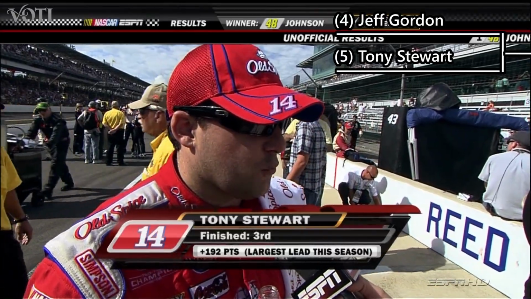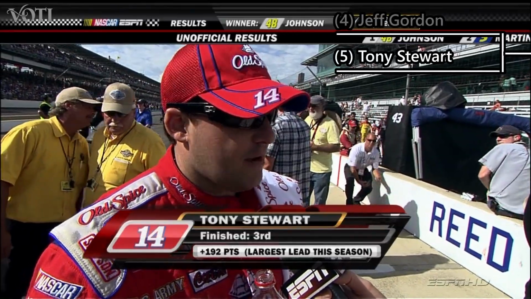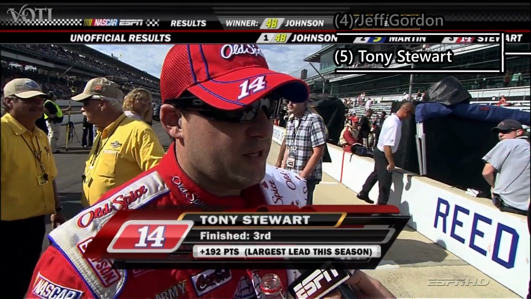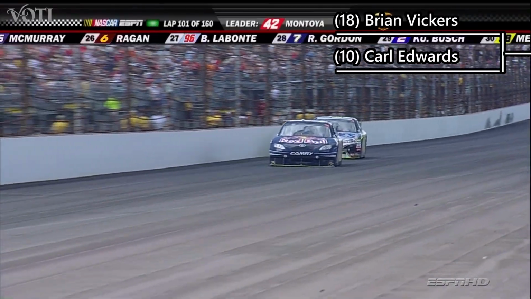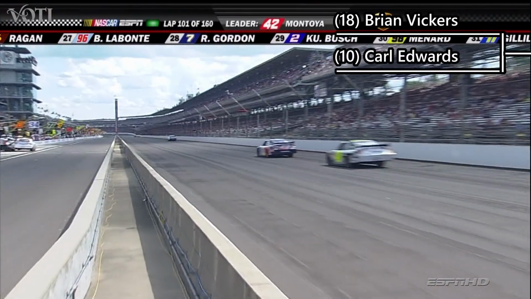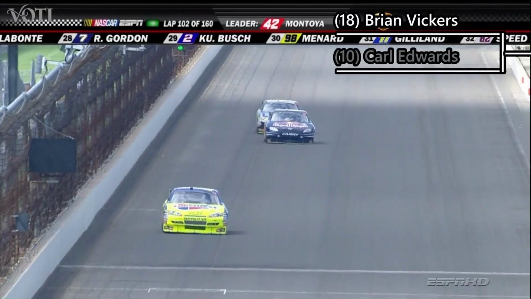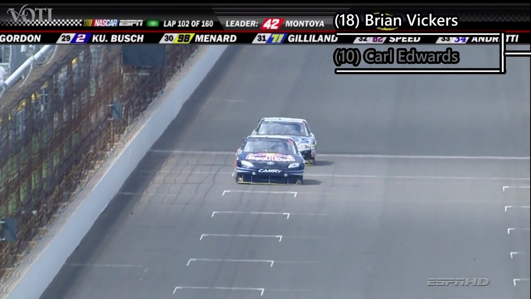Tony Stewart's 3rd place run was enough to knock out Jeff Gordon, who finished 9th in the highest profile matchup we've seen thus far in this tournament. And in the last quarterfinal matchup, Brian Vickers' 5th place finish moved him to the semifinals as he defeated Carl Edwards in his 15th place finish.